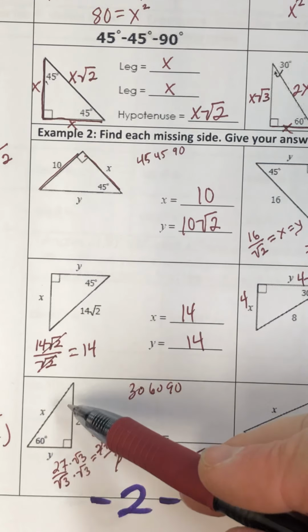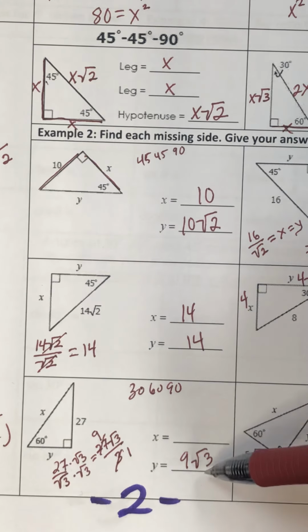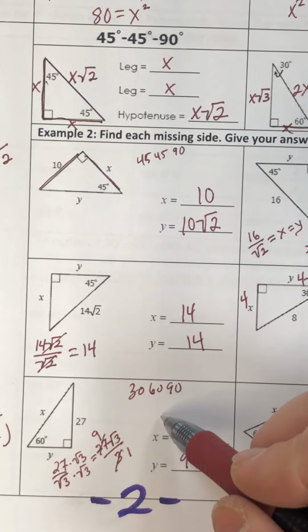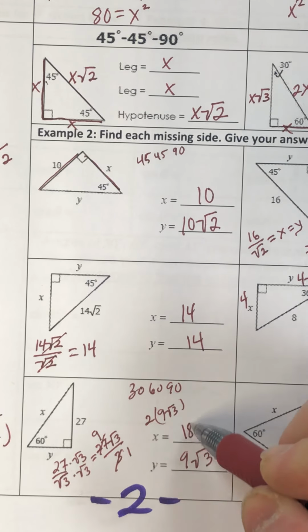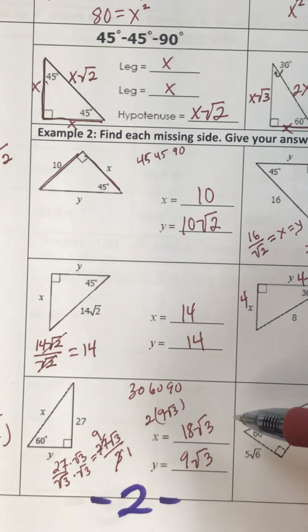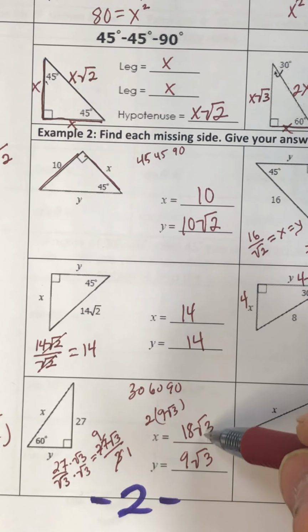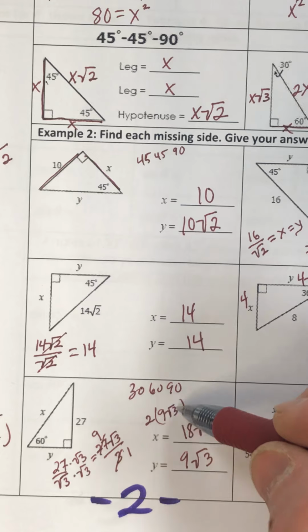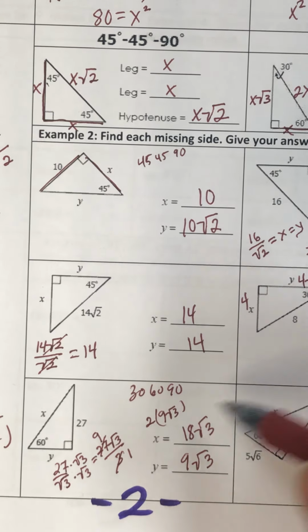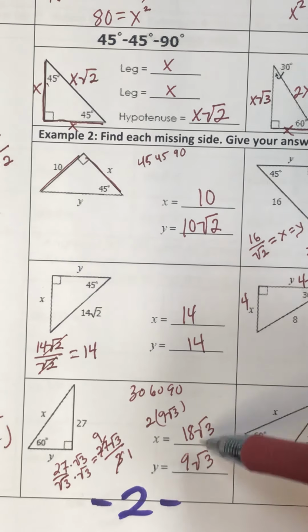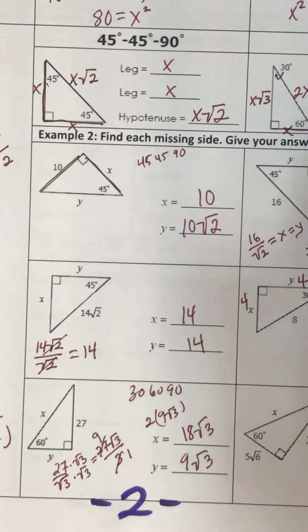And x is the hypotenuse, so I just need to times that by 2. So if I take 9 square root 3 and times it by 2, that's just 18 square root 3. We don't multiply the square root of 3. You just multiply to the 9. You don't need to multiply under the radical. Unless you add another radical, you'd multiply the radicals. But all right, so that's how we leave that.